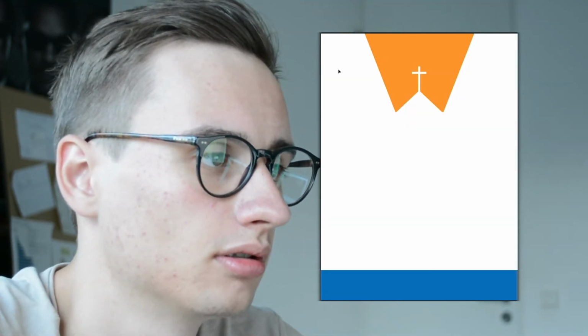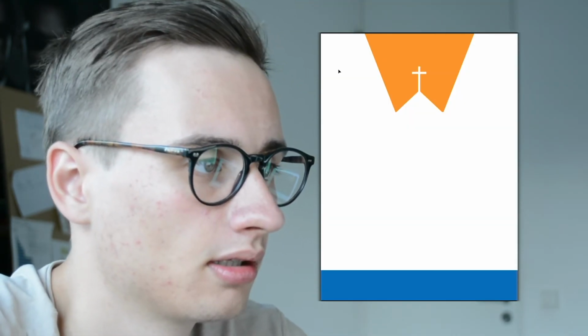So we have our ratio 60, 30 and 10, but the background color white doesn't count as a color in this case. So the viewer only sees orange and blue, and there's no third color.